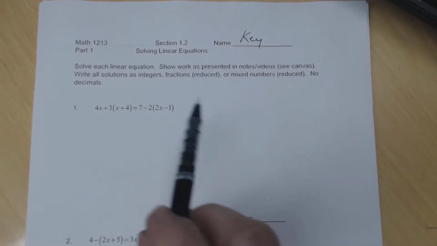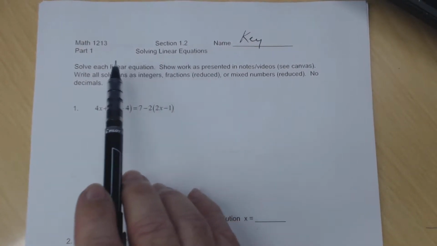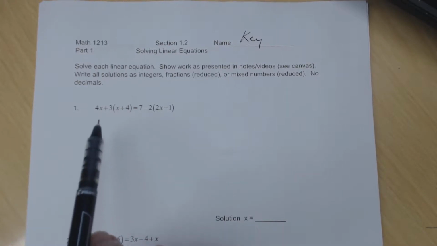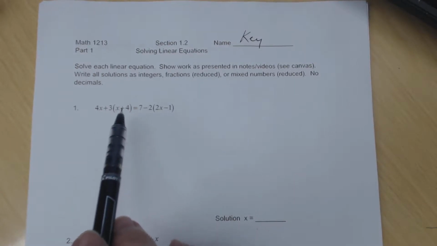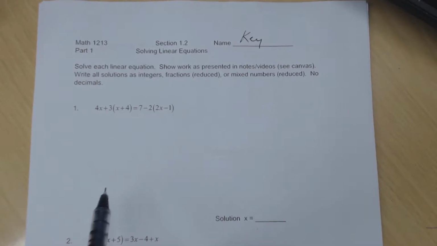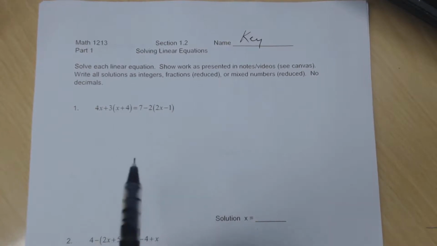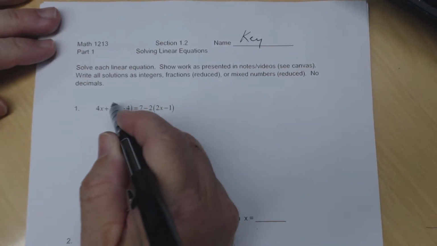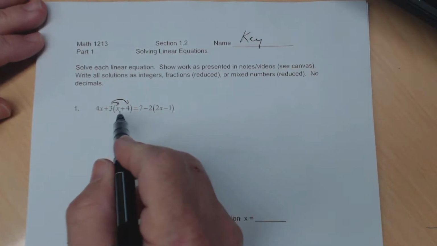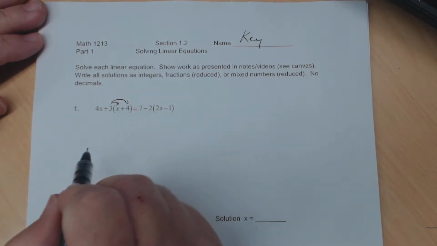Okay, so this is the key to section 1.2, part 1, and these are linear equations. So in the first one, the first thing you want to do is get rid of the parentheses, and you're going to get rid of the parentheses by using the distributive property. So you're going to distribute the 3 within this parentheses. Every term that's inside this parentheses, you're going to multiply by 3.